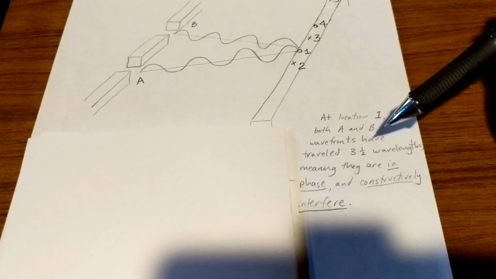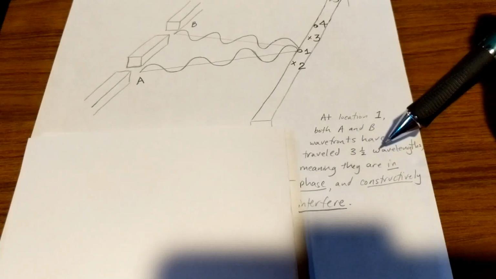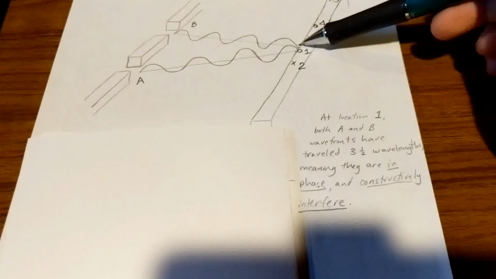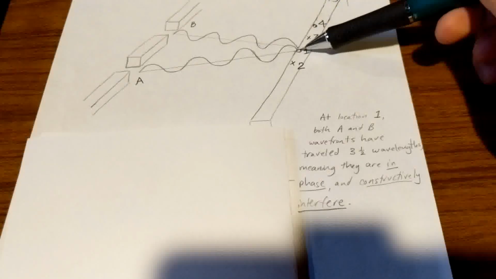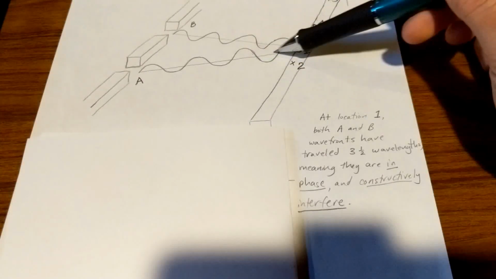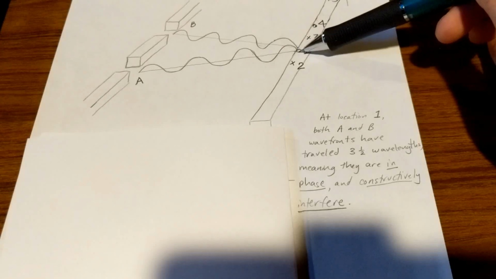This means that they are in phase with each other, and you can see that on the diagram because they're in the same location and headed in the same direction. So they will constructively interfere there. So at location 1, these two wavefronts as drawn would have constructive interference exist here.